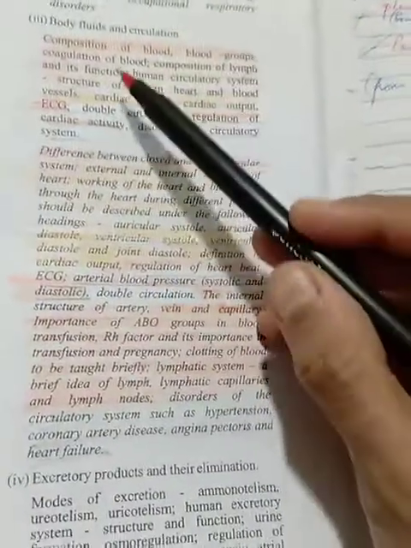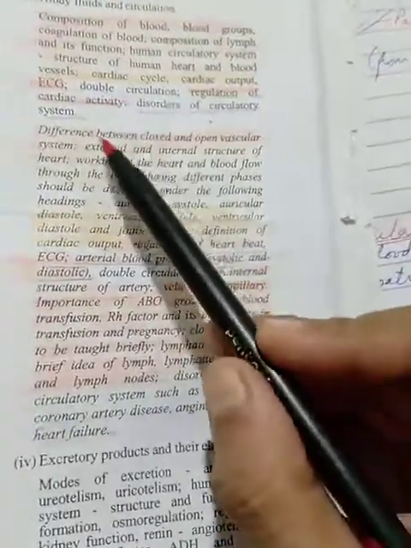I'd just like to show you here. This is our syllabus for unit test 1: viruses we completed, and then body fluids and circulation.